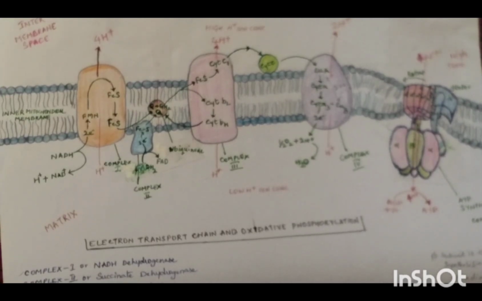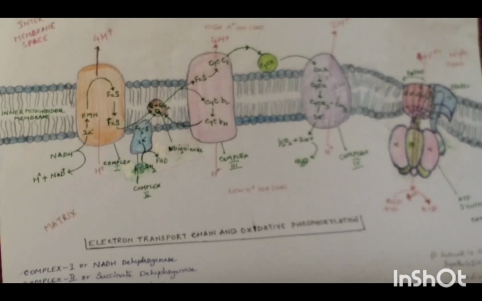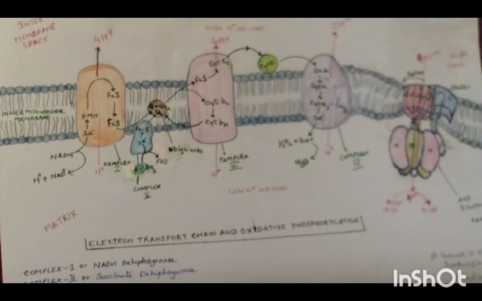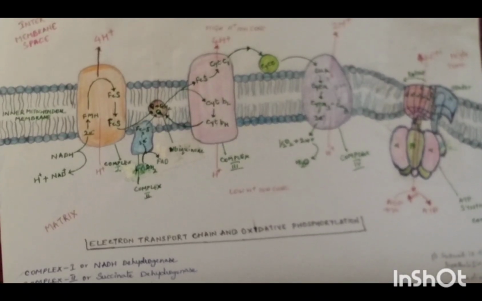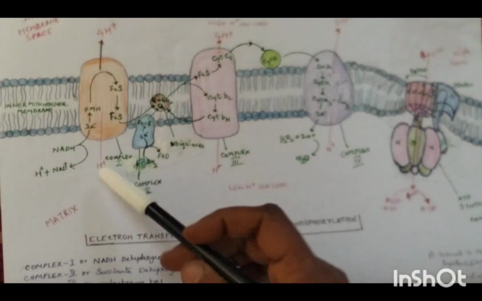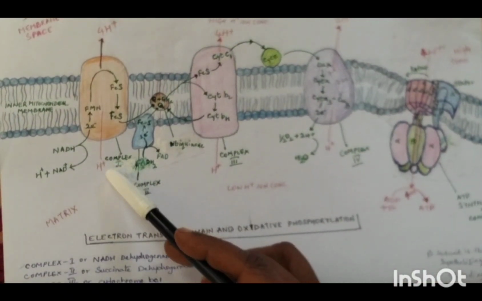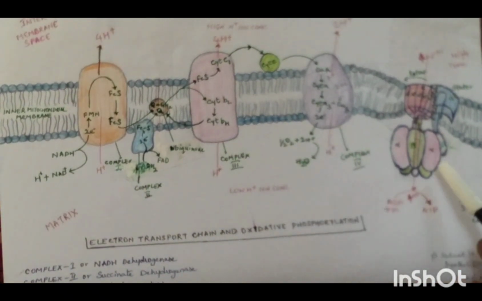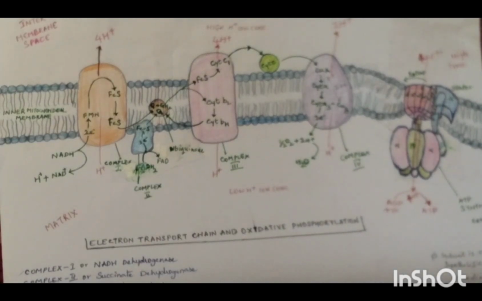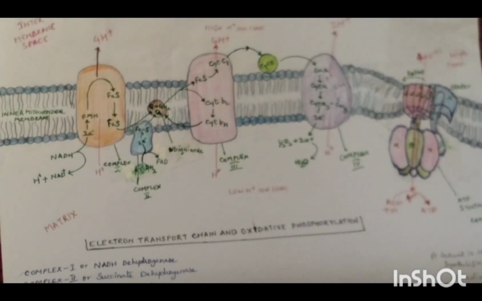Electrons are transferred through a series of 4 protein complexes, through which electrons pass from lower to higher standard reduction potentials. That is, complex 1 has the least redox potential when compared to complex 4, having the highest redox potential.